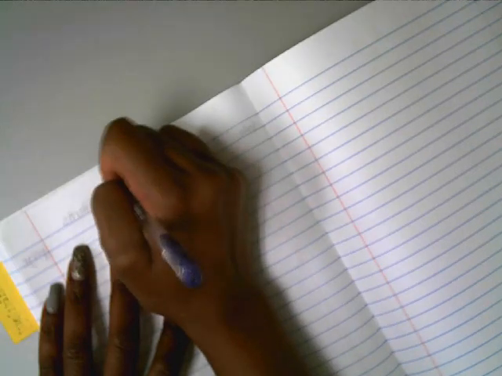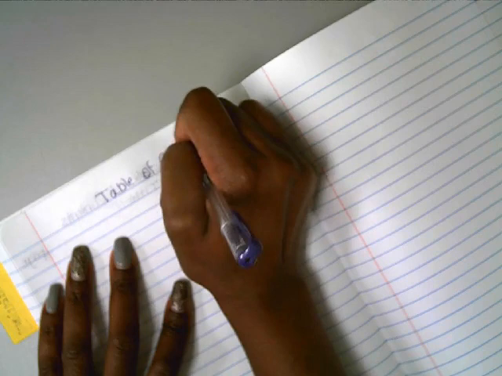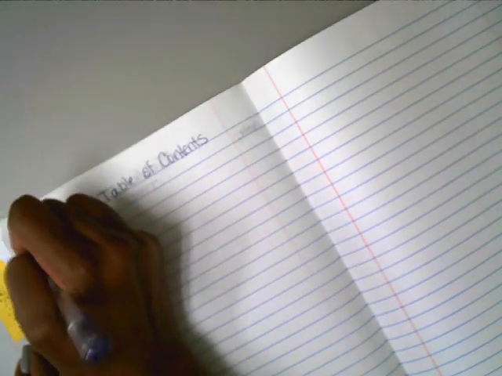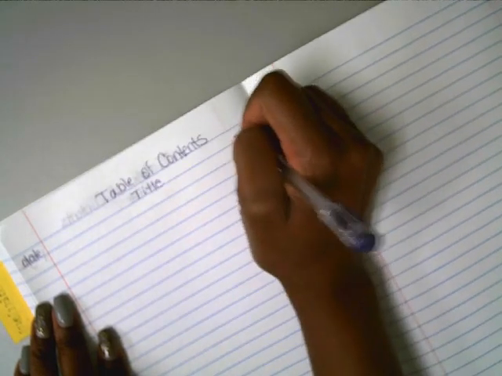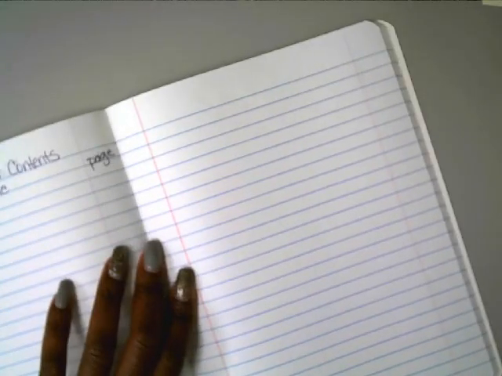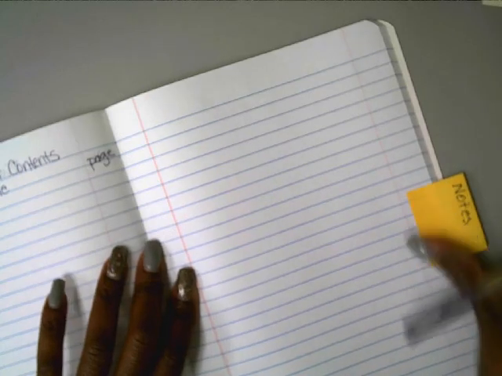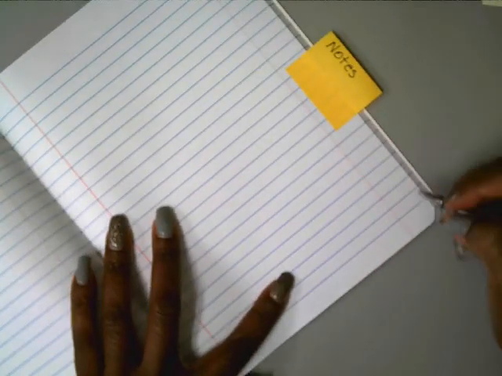We're going to turn the page and write these words all over again. Table of contents, date, title, and page. Now that sticky note that you took off that said notes, you're going to add that to your book somewhere on this side. Now this should be where your notes start, and then you're going to start with the number 1.